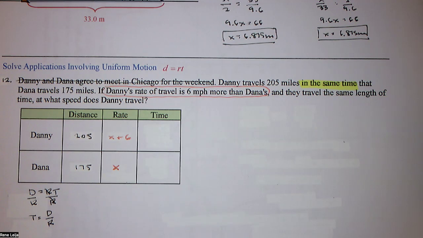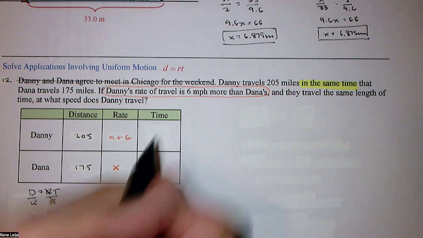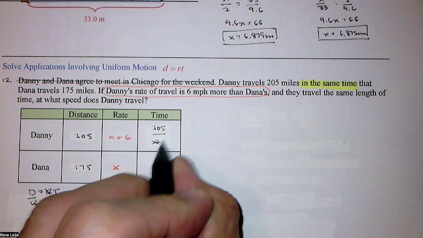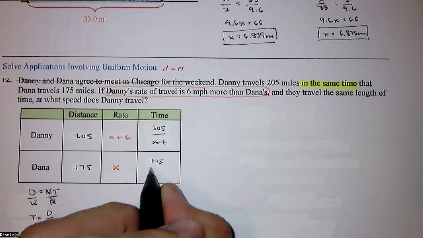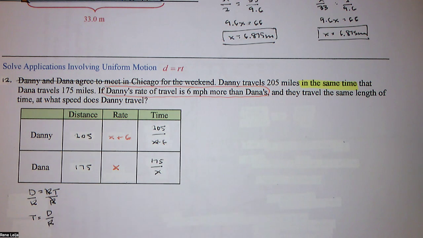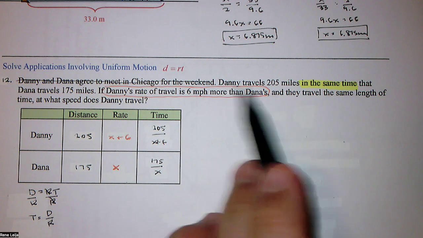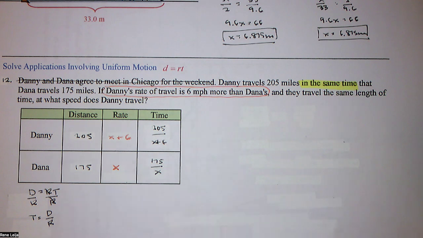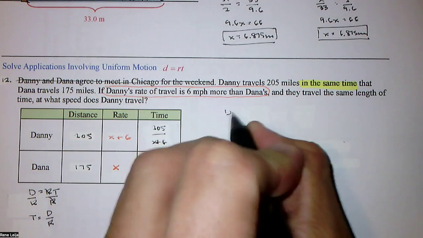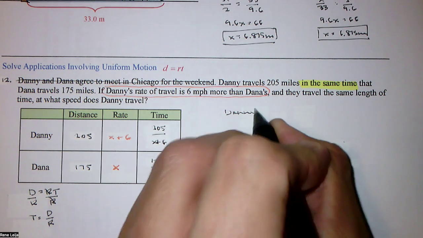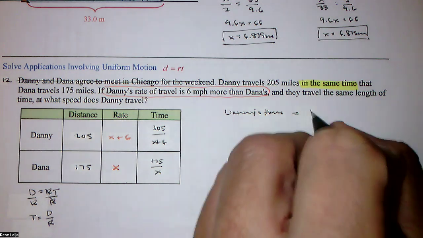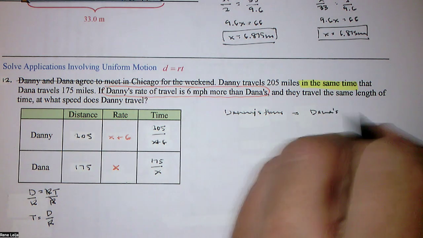So let's fill that in, because at least that gives us something to plug in. Distance over rate. Now, I highlighted this: Danny travels 205 miles in the same time that Dana travels 175 miles. So that means that Danny's time has to equal Dana's time.